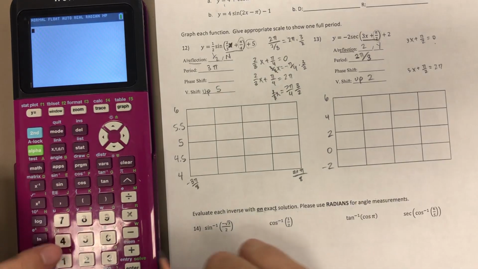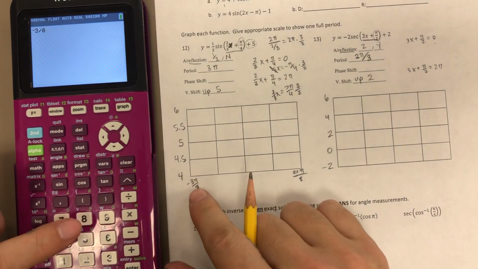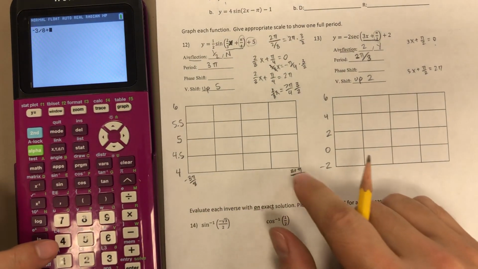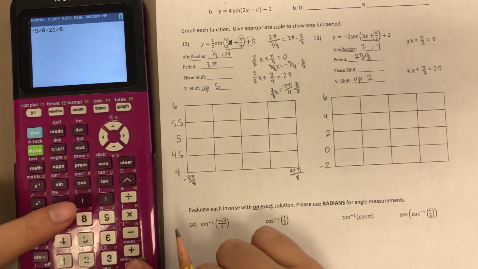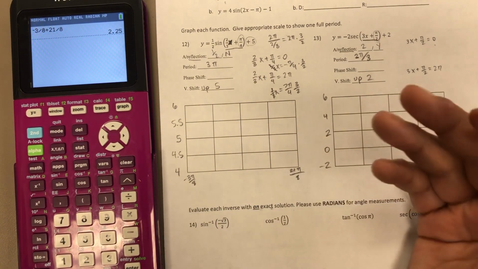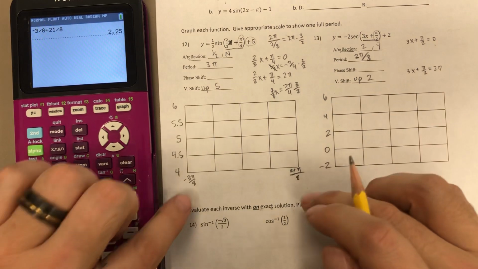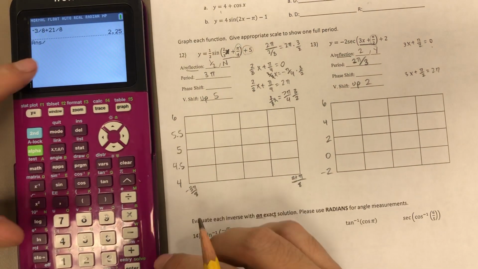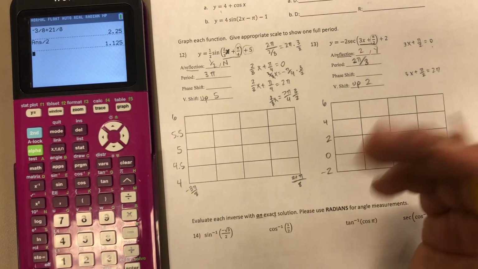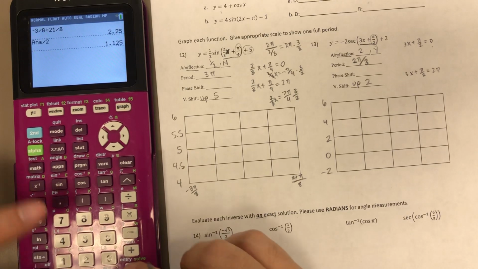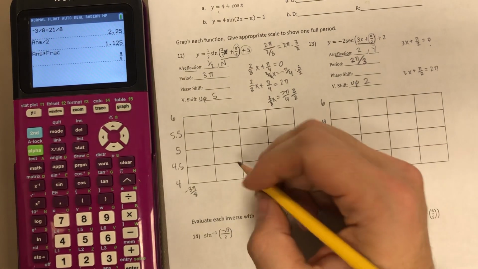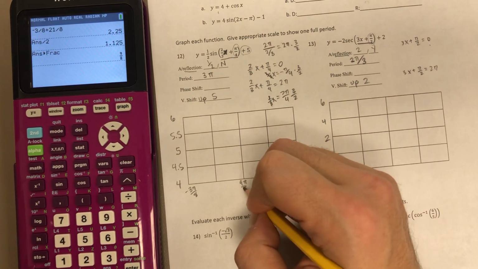So all you need to do is negative 3/8 plus this fraction, 21 over 8. So that adds them together. And then how do you complete an average? You add the two together and then divide by the number of numbers, which is 2. So that gives you some decimal answer, turn it to a fraction, and that gives you your middle value, which is going to be 9 pi over 8.